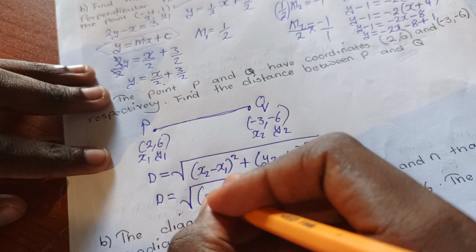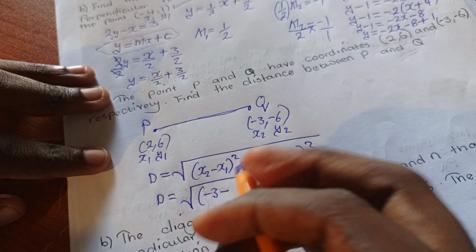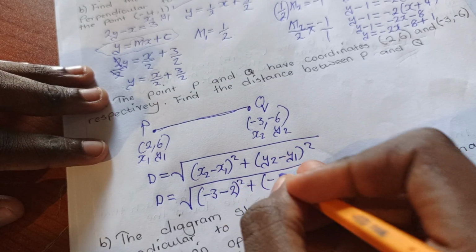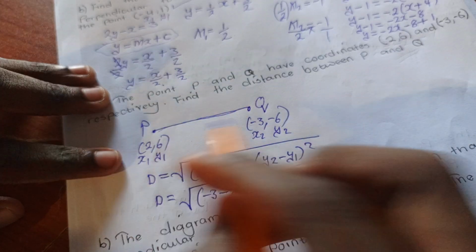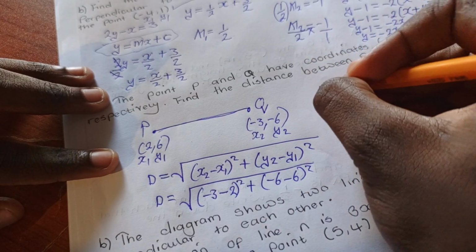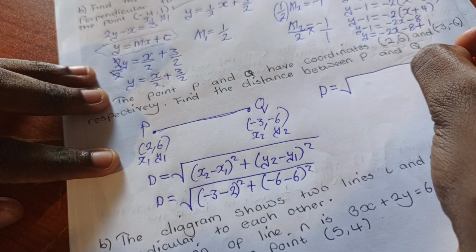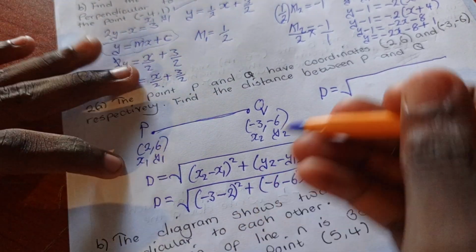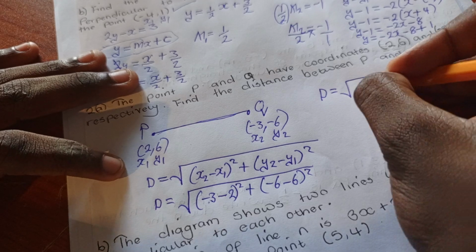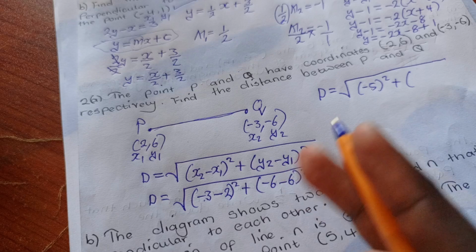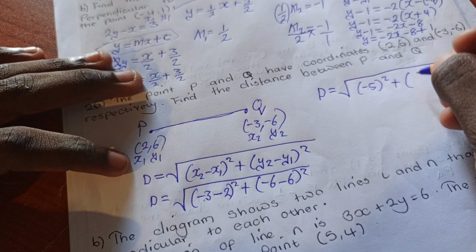Our x2 is negative 3 minus our x1, that's 2, squared, plus our y2, that's negative 6, minus our y1, that's 6, squared. So distance will be equal to the root of negative 3 minus 2, that's negative 5, so negative 5 squared, plus negative 6 minus 6, that's negative 12, negative 12 squared.